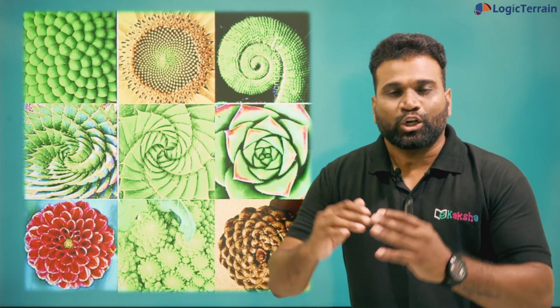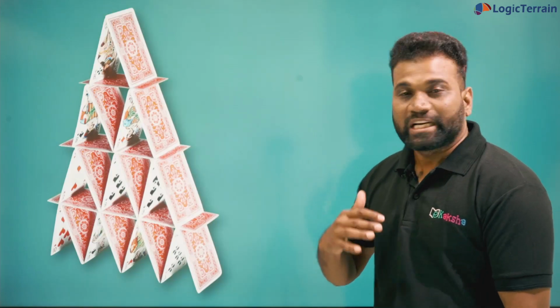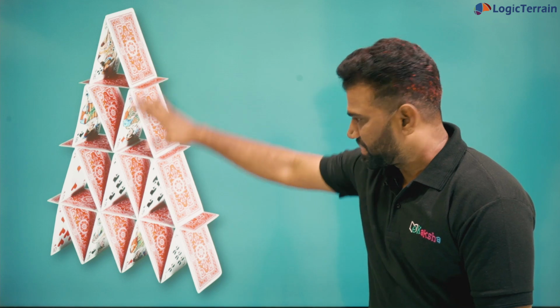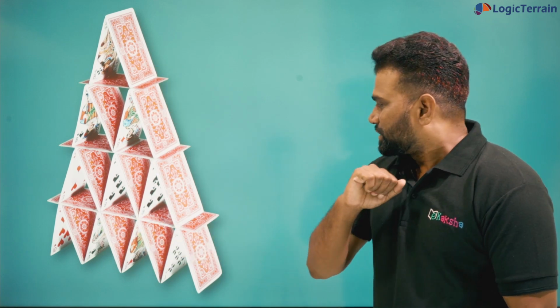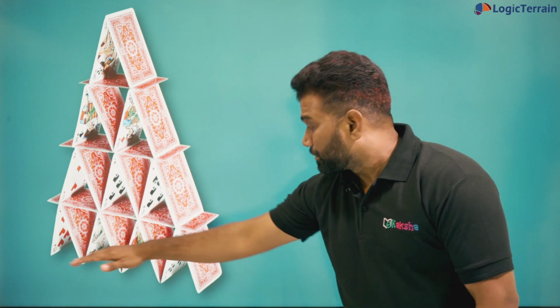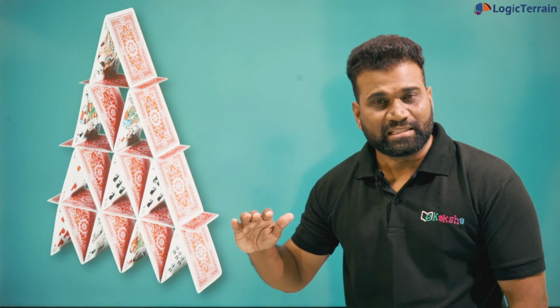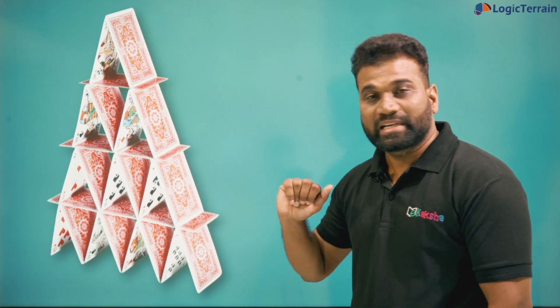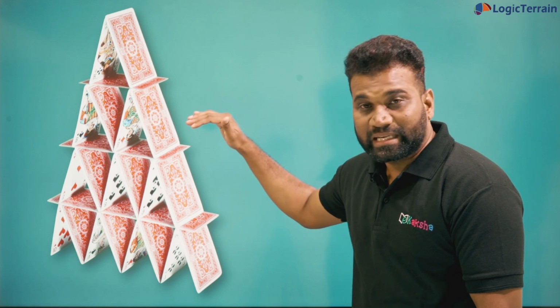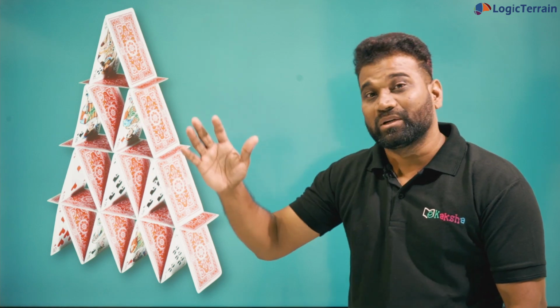Okay, not only in nature, some patterns occur in our day-to-day life also. For example, in our childhood, we used to construct pyramids with the help of playing cards, right? You must have played. So in this, the first row from the bottom contains n triangles, the second row from the bottom contains n-1 triangles, and the third row from the bottom contains n-2 triangles, and so on. So they follow a certain pattern.